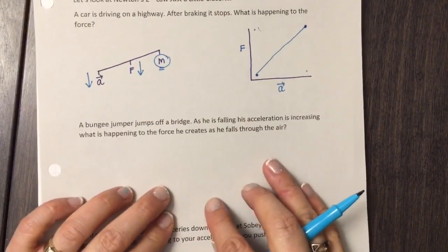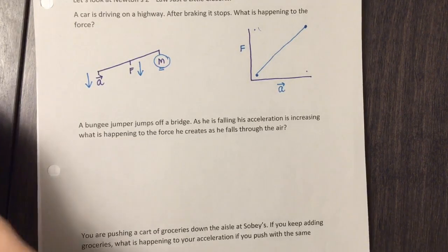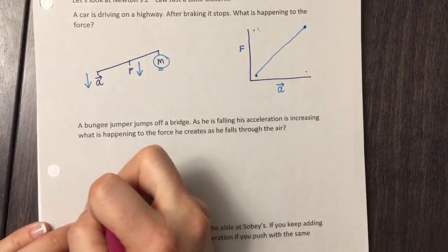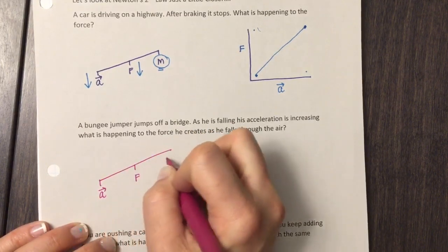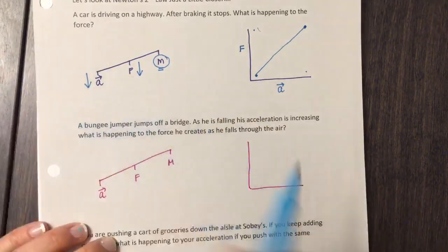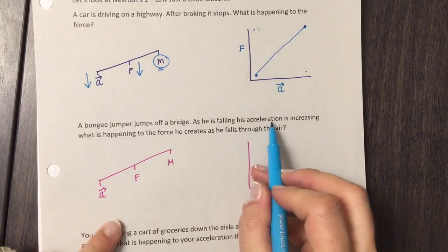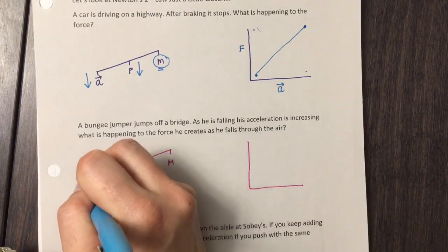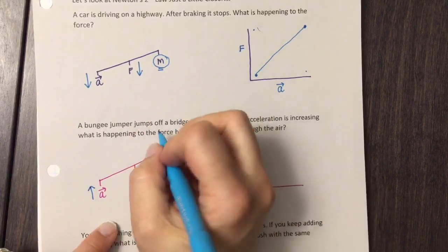Okay, let's take a look at a different one. A bungee jumper jumps off a bridge. As he's falling, his acceleration is increasing. What is happening to the force he creates as he falls through the air? So again, A, F, M, draw my graph here. As he is falling, his acceleration is increasing. So we're told right away our acceleration is increasing. What is happening to the force?